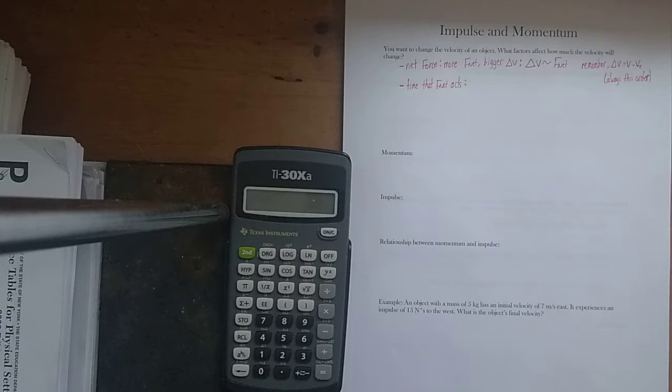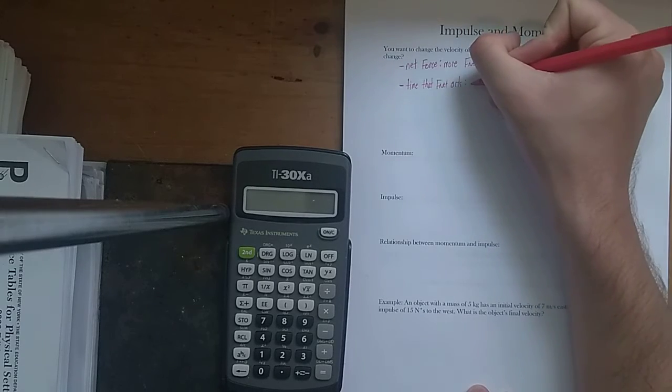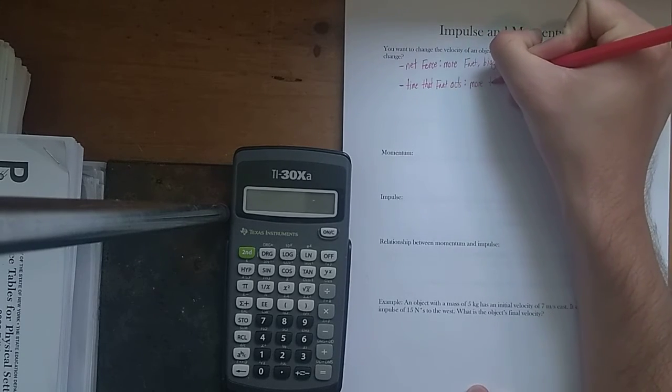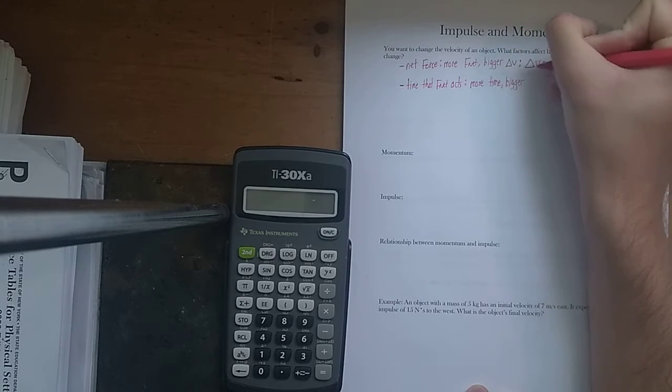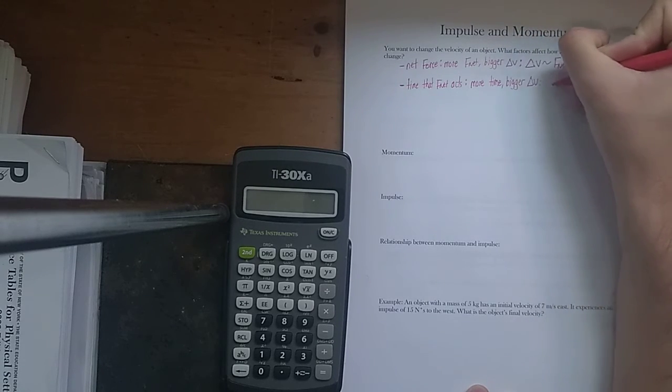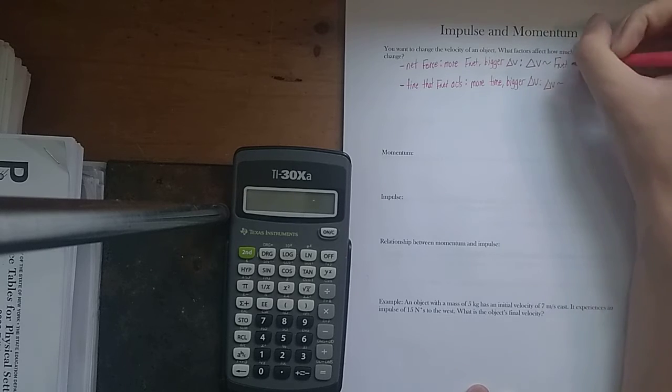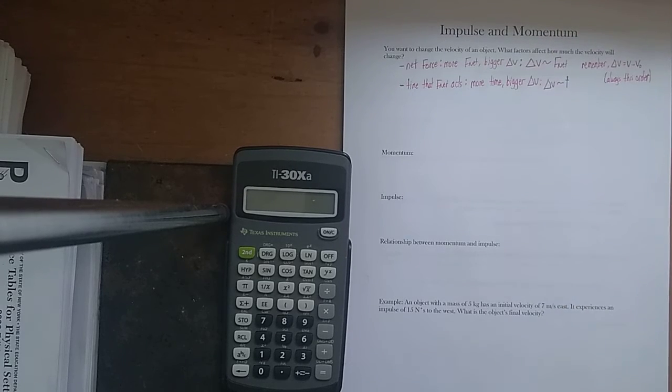It's kind of like the difference between pushing something for a prolonged period of time and giving it one quick shove. Pushing something with the same amount of net force for longer will produce a bigger change in velocity than putting a net force on an object very quickly with just one quick shove. So we see that more time leads to bigger delta v. So again, delta v is also proportional to the time.